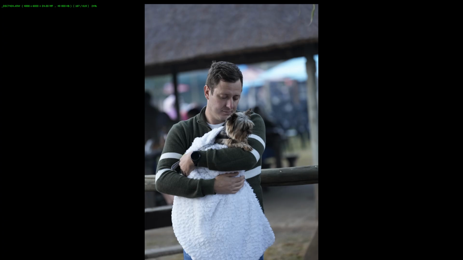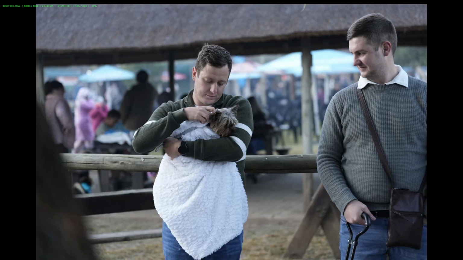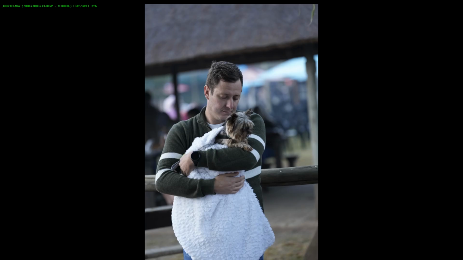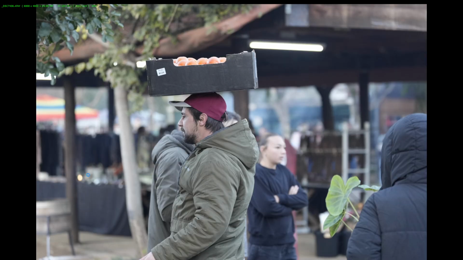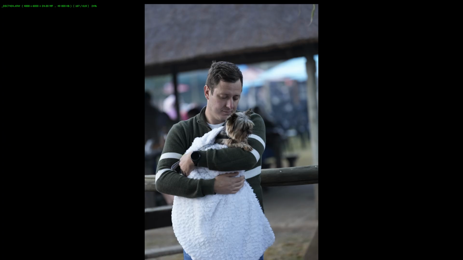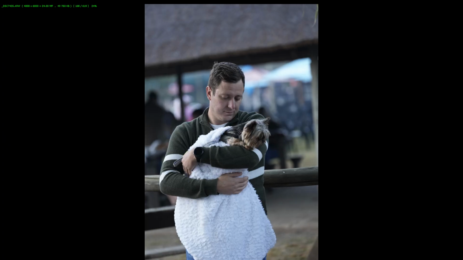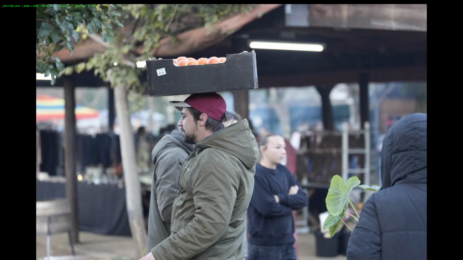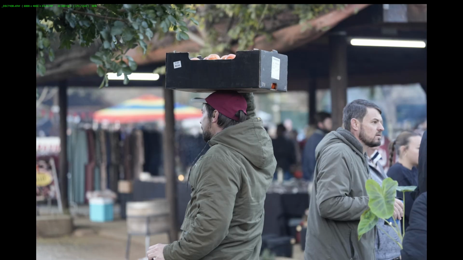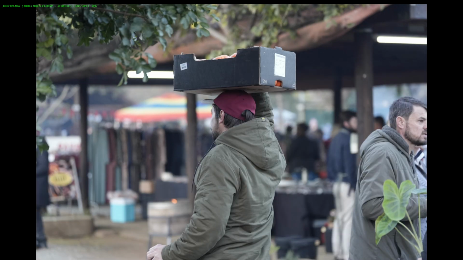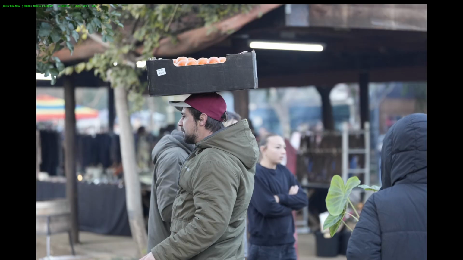And shame this guy with his little dog, he was so cute. So I actually, I think the punched in image, this one is the one I'll keep. Forward key, this guy with his box of fruit on his head. I actually like this one where I can still see his face partially.